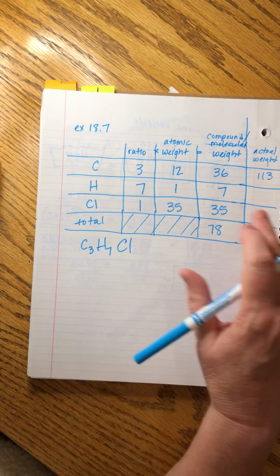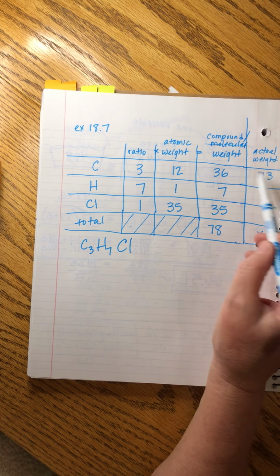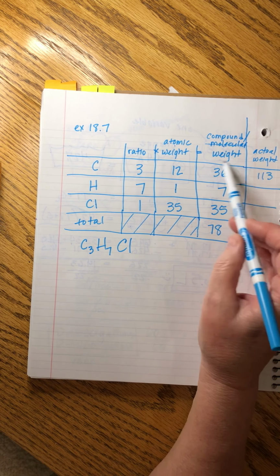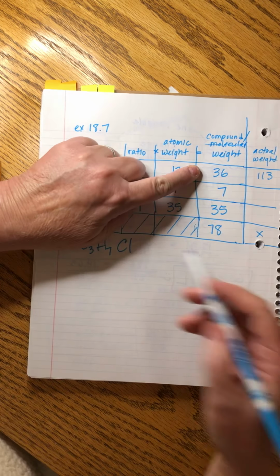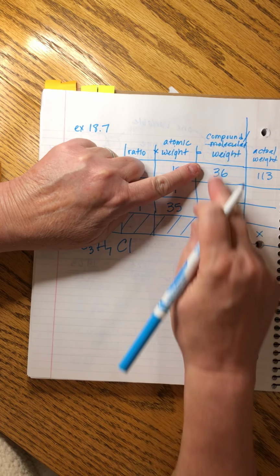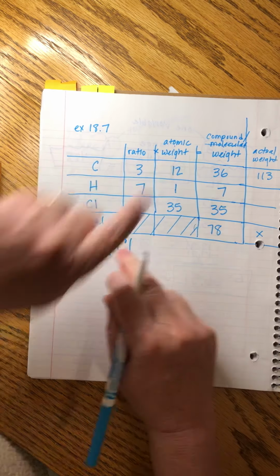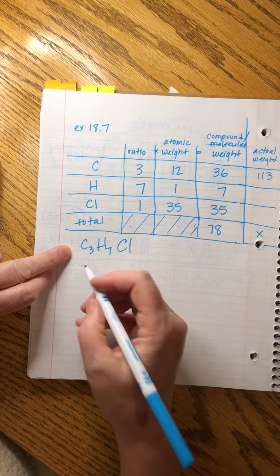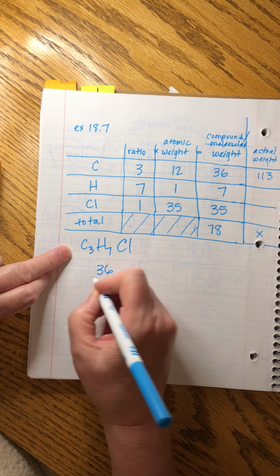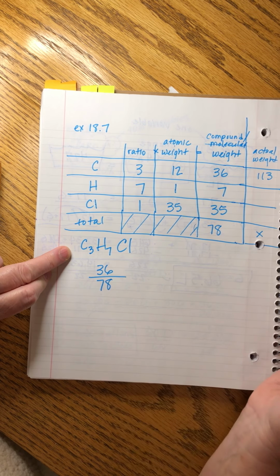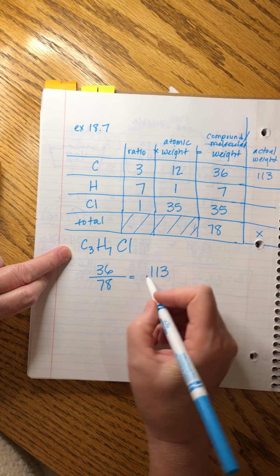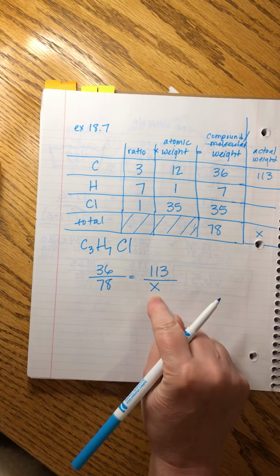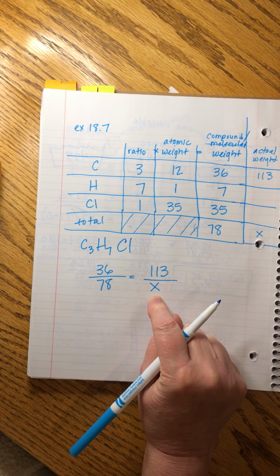Okay, so this is just a fancy ratio problem, and what we want to do is use these 2 numbers and these 2 to set up our ratio. So what we say is if in a single unit, a single molecule of this compound, carbon represents 36 of the total 78 grams, but we actually have 113 grams of carbon. So what would the total weight of our compound be? That's the way we set this up.